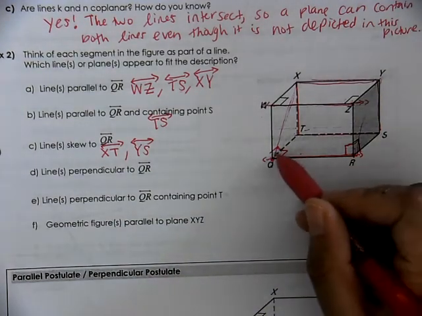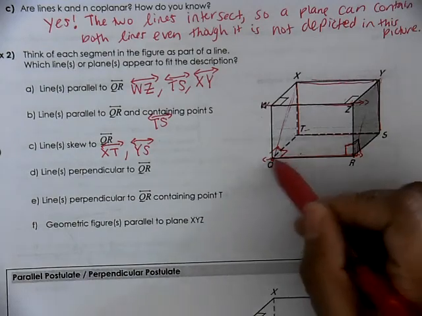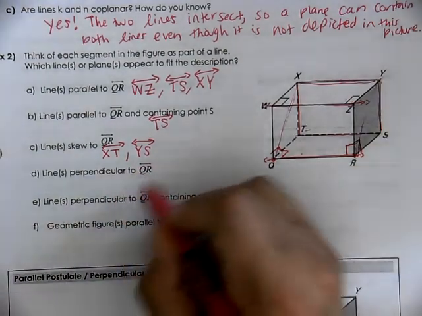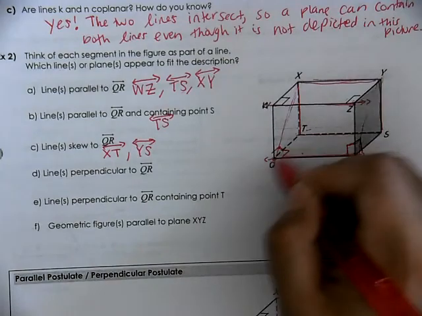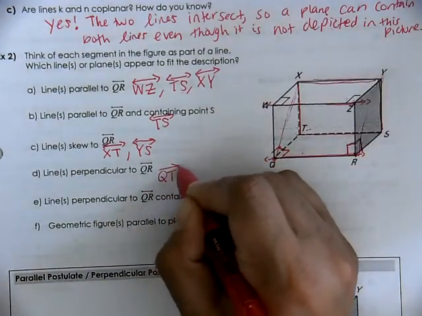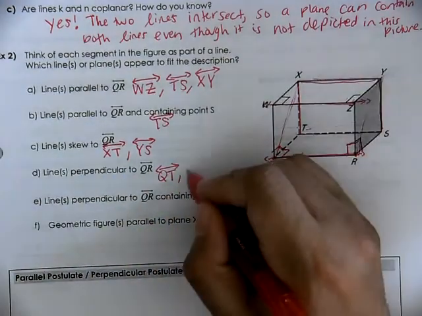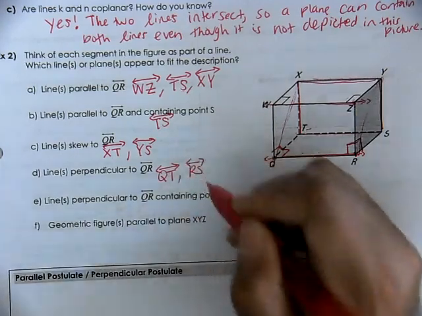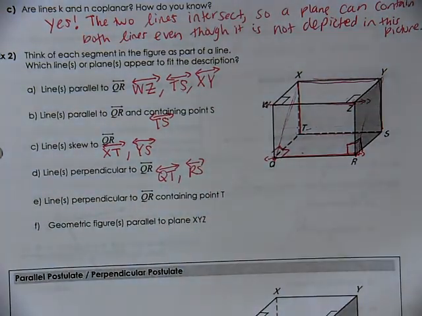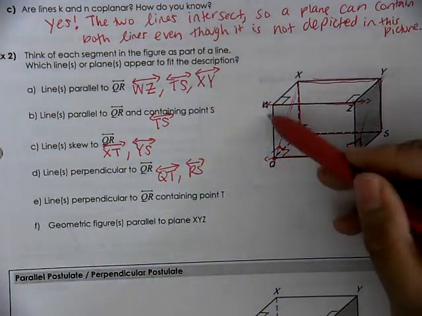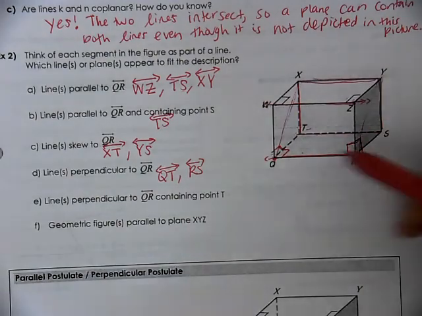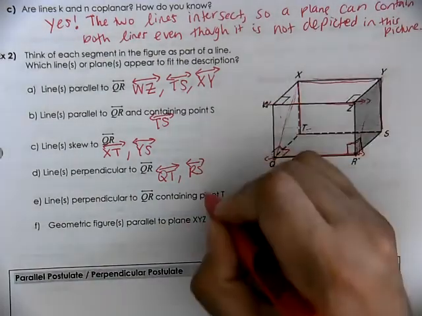Okay, so then that means these are the only ones that I have that are touching point Q and R. So I could write down what those are. I have QT and RS. It does not matter, again, the order of the letters that you write them in. And then you could also mention the ones that are going up with each of those. So this one is WQ.